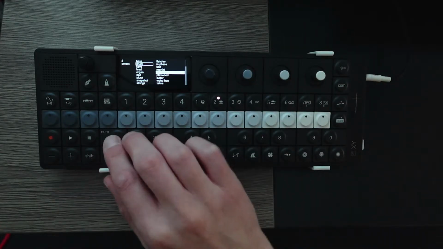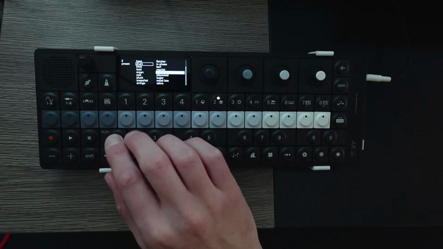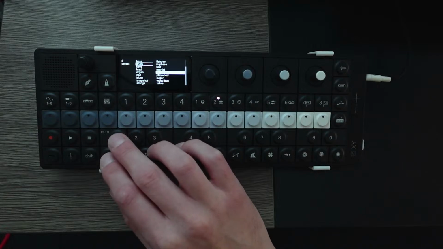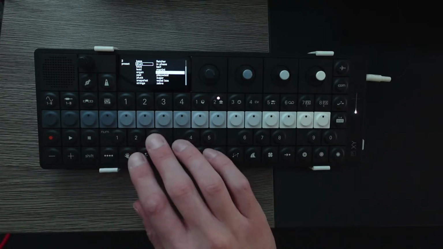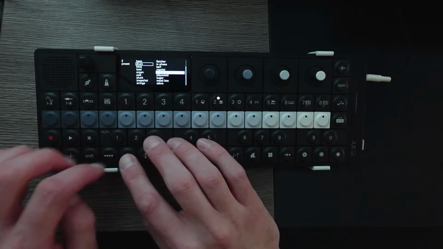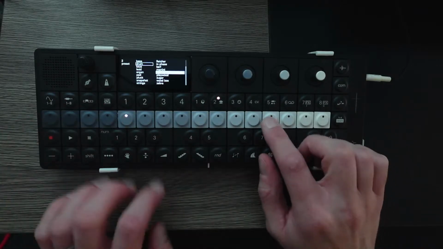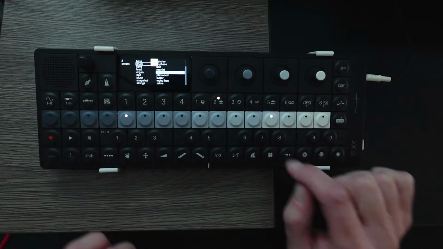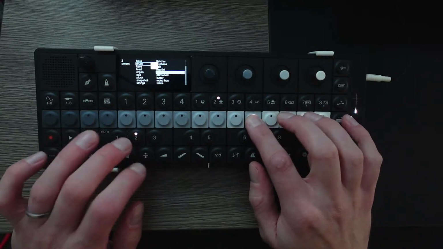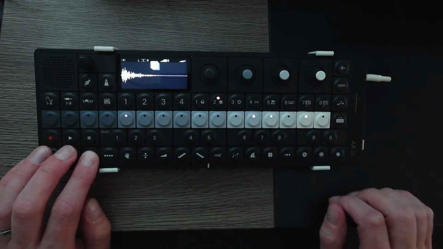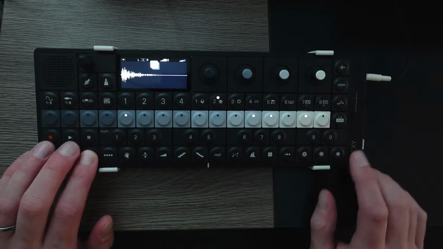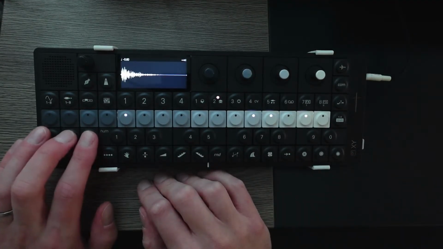There is sometimes a delay in loading the kits compared to how instantaneous it is on the OP1. Whatever. We'll do that. So you do step components basically the same as on the OPZ. So let's start with this.